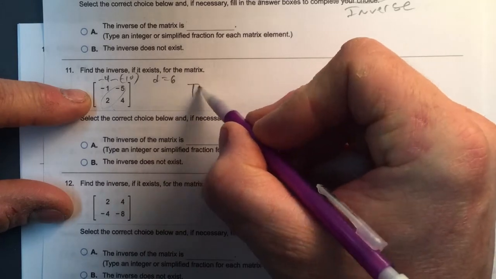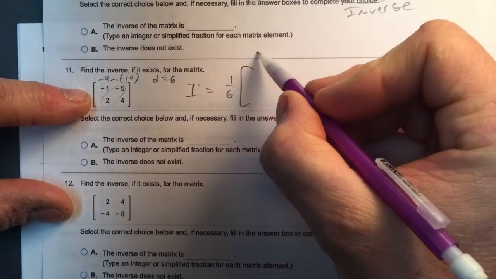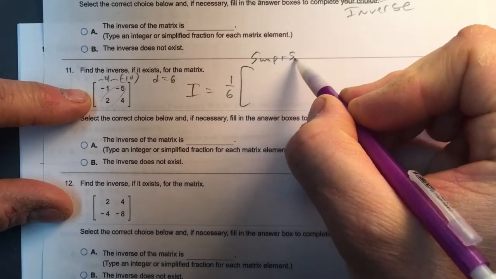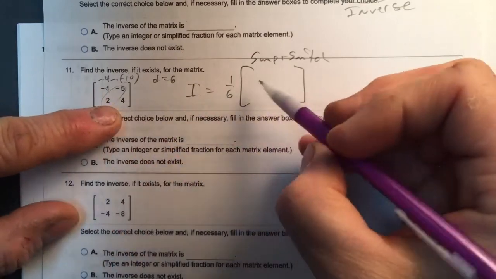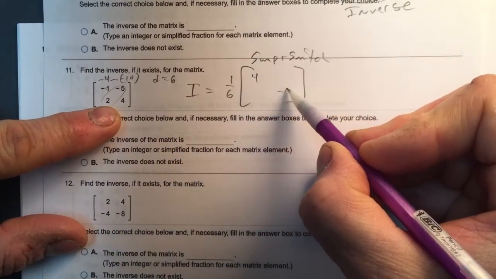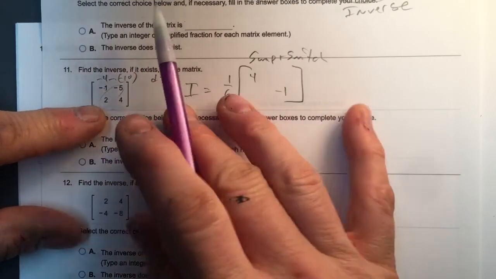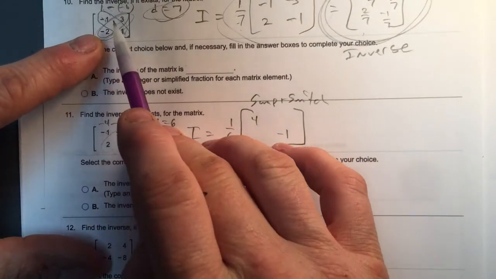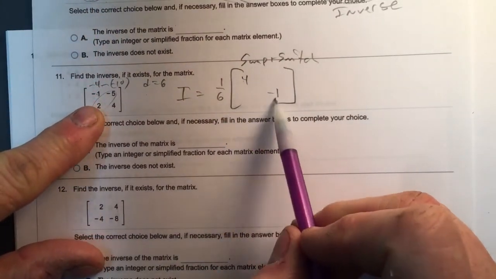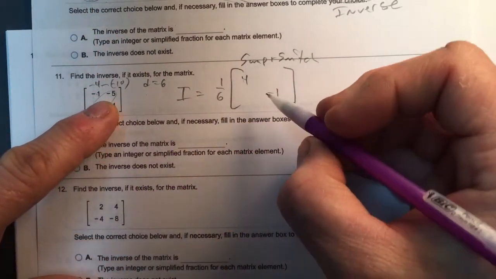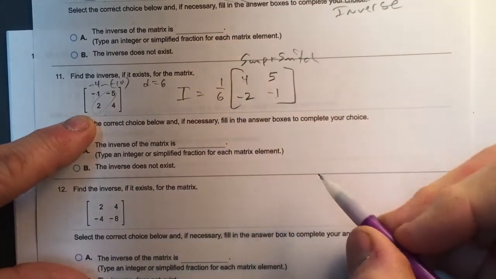And then my inverse is going to be 1 over that 6 times the swap and switch. Which means -1 and 4 swap spots. We swap them. Okay, that was not as clearly seen up here because these are both the same, but we got to swap those. So I swap those, and then these I switch the sign. So -5 becomes a +5, 2 becomes a -2.